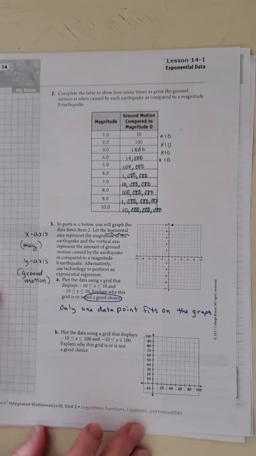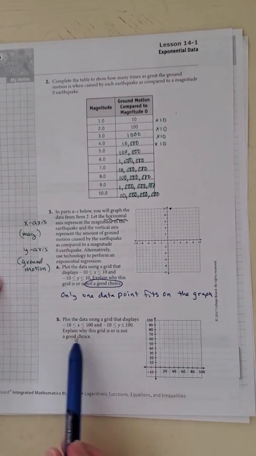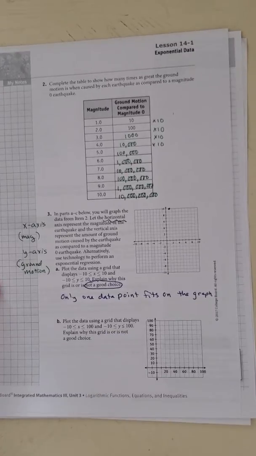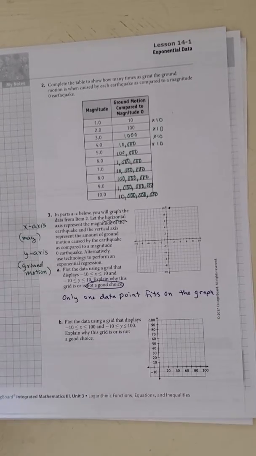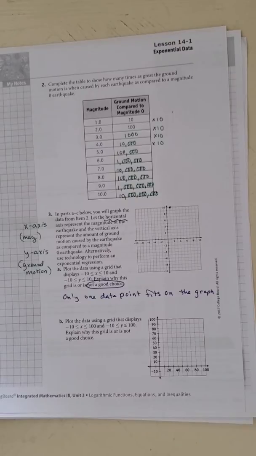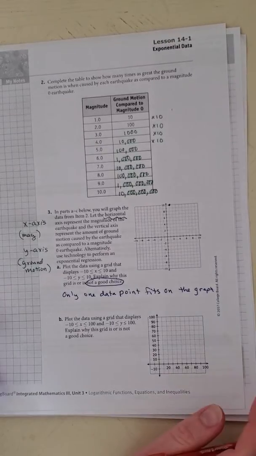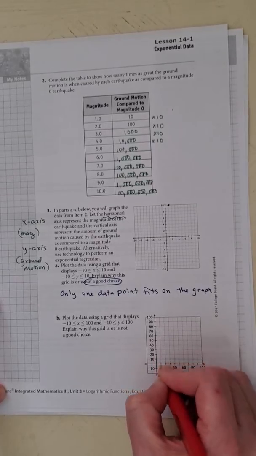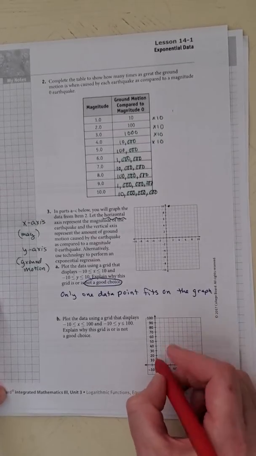All right, and I'd like you to do the same thing for B. This time you're using from -10 to 100 for X and -10 to 100 for Y. Go ahead and with your group, attempt to graph your data and then decide if it's a good choice.